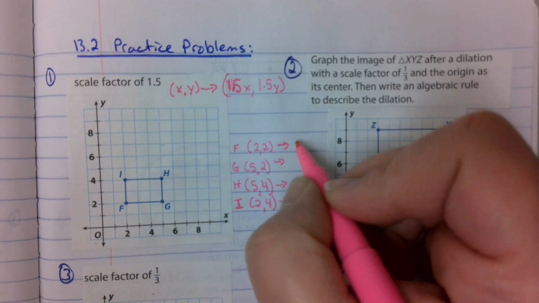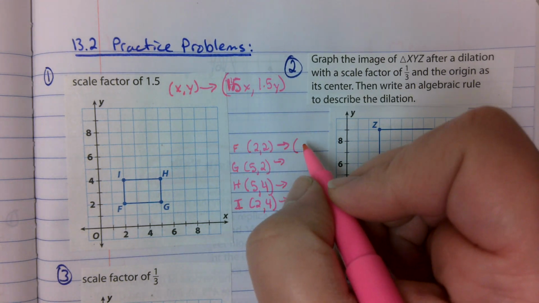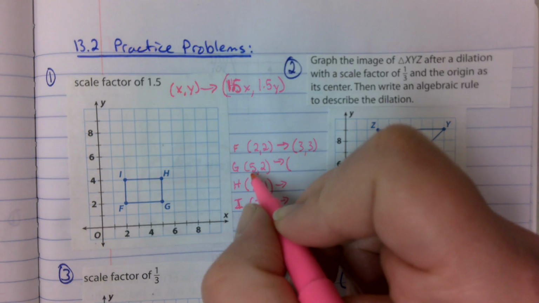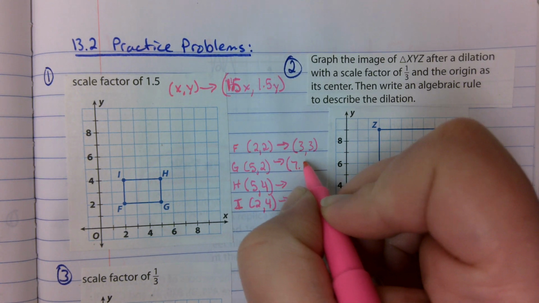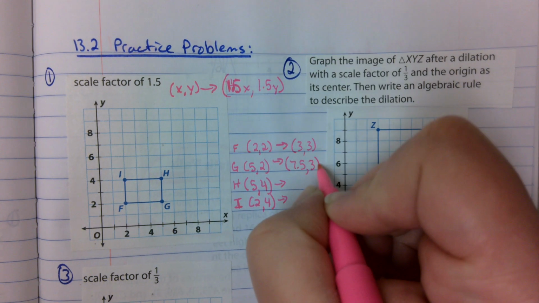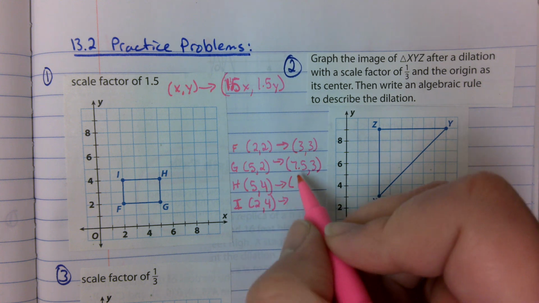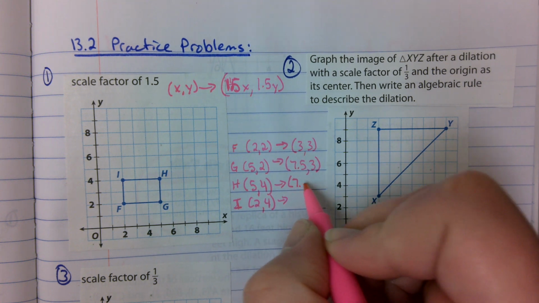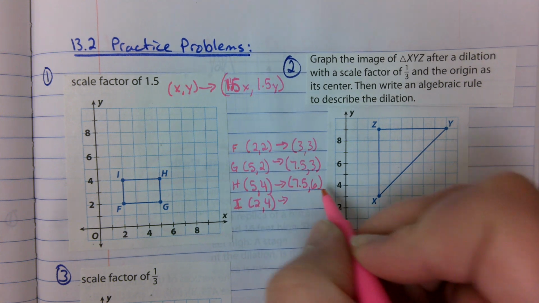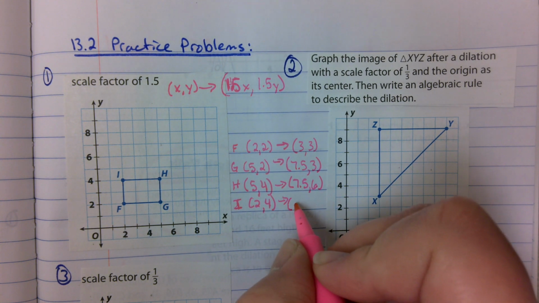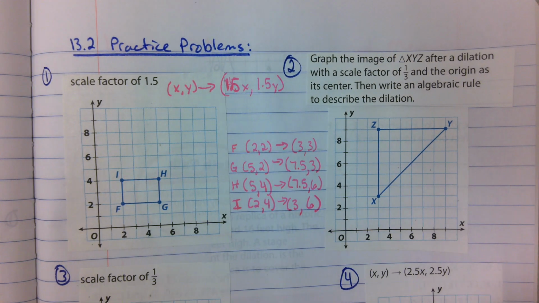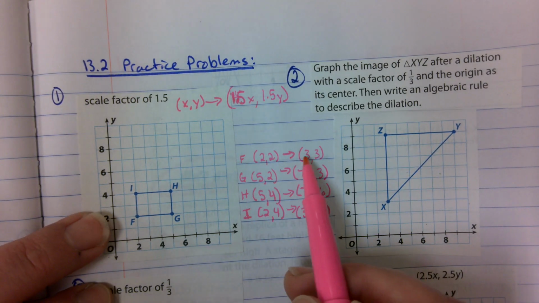All right, so 2 times 1.5 gives me 3, so that's 3, 3. 5 times 1.5 is 7.5. 2 times 1.5 is 3 still. I've already done 5. 5 times 1.5 is 7.5. 4 times 1.5 is 6. And I've already done 2 times 1.5 is 3, and 4 times 1.5 is 6. So now I just need to plot.